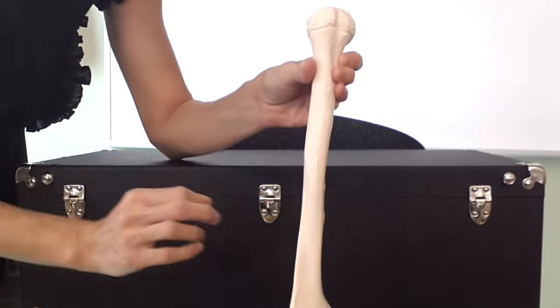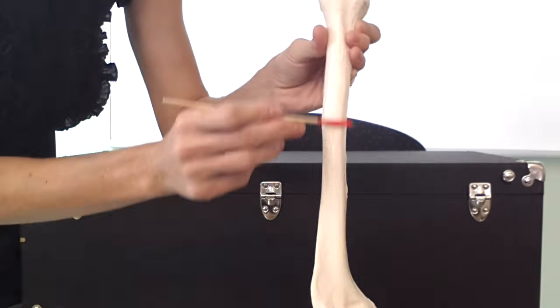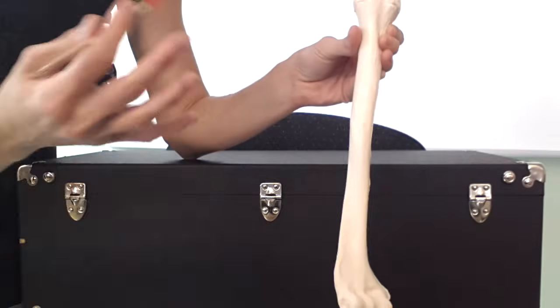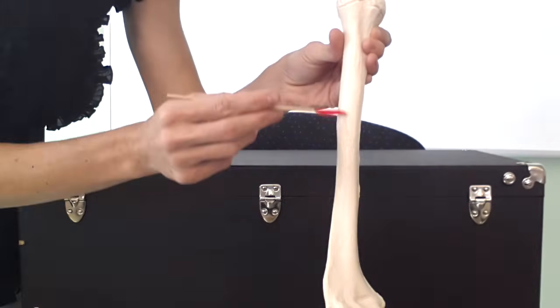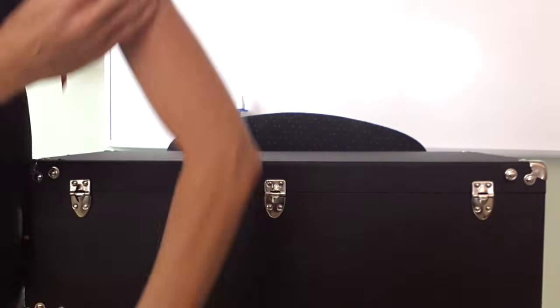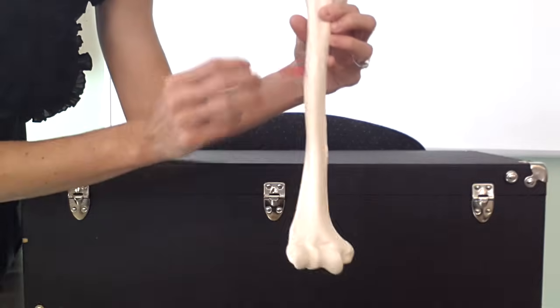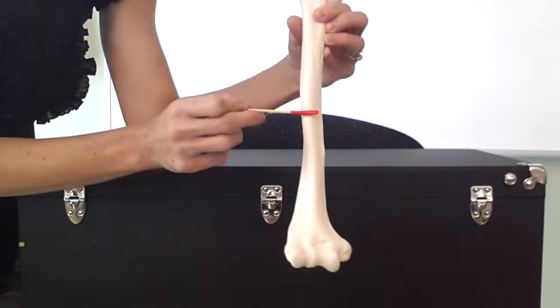That's called the deltoid tuberosity. Whenever we see a tuberosity, it's going to be a roughened portion where we have something typically connecting to the bone. In this case, the deltoid tuberosity is where the deltoid muscle, this muscle right here, attaches to the humerus. So the head of the humerus, the deltoid tuberosity.